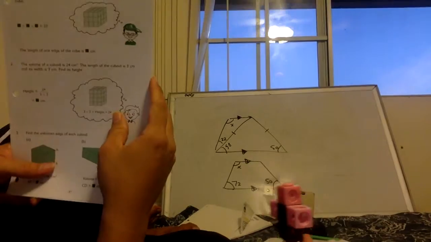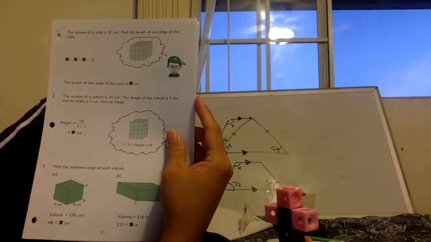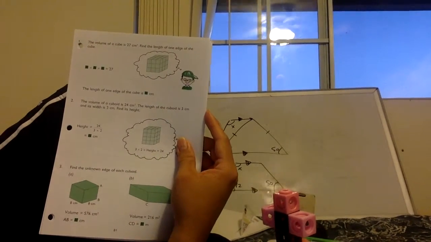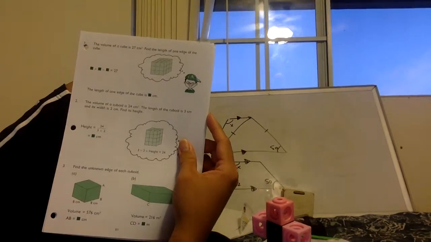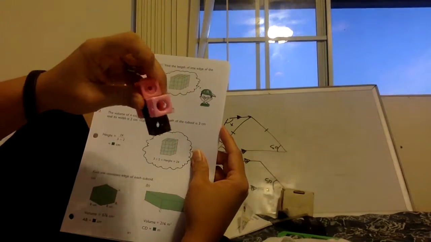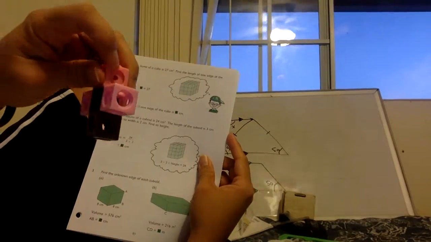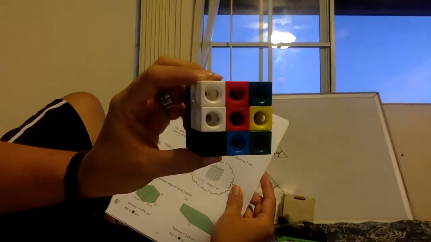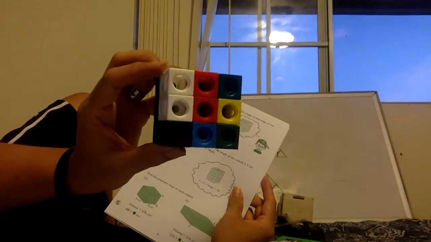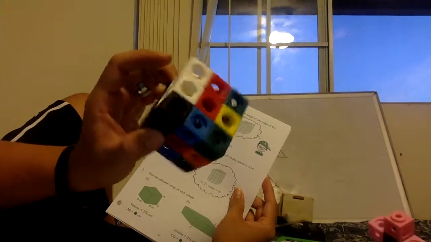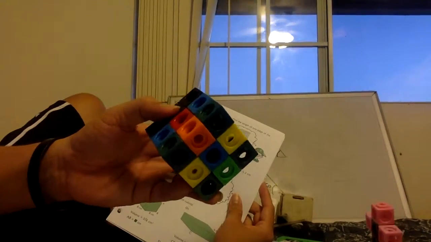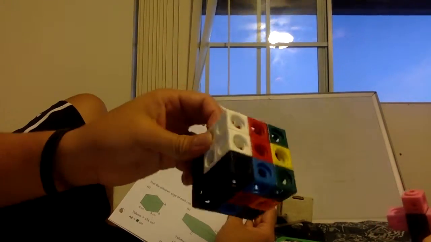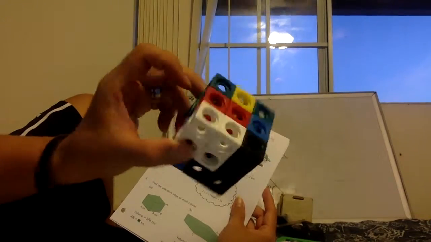So check this out. In order to figure out the volume of something, for example, there is a cube. Let's pretend that the length of one of these cubes is 1 centimeter. Okay? Yep. The volume of this cube right here is 27 cubic centimeters. How many blocks does it take to make this? Look. How many blocks did it take to make this?